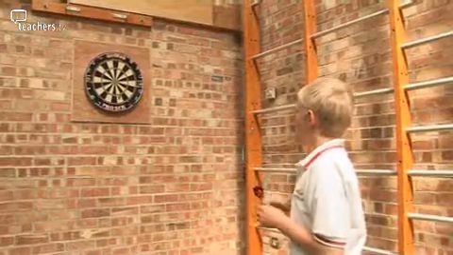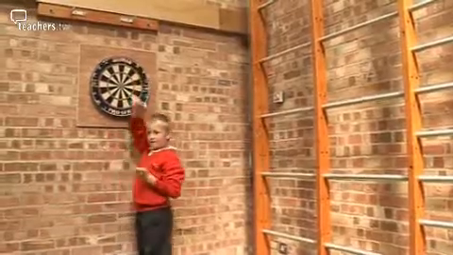The main idea for the darts club came from watching the World Darts Championship, and when Bobby was asked the question of where does the future of darts lie, he said, well, in the school. A light bulb switched on. I thought, well, I can do this.